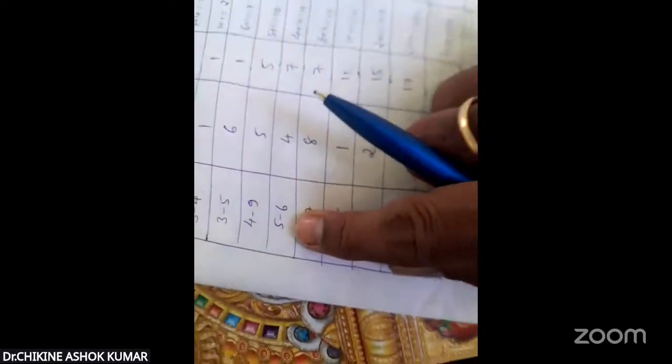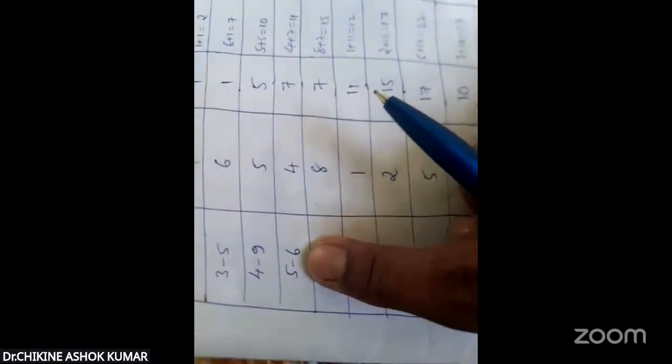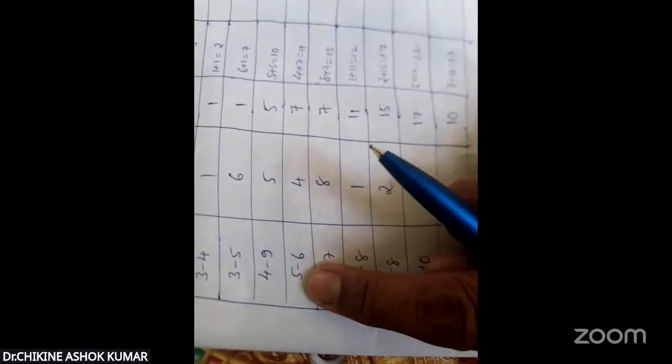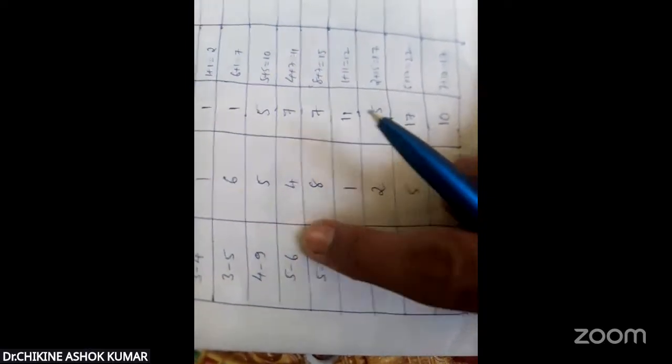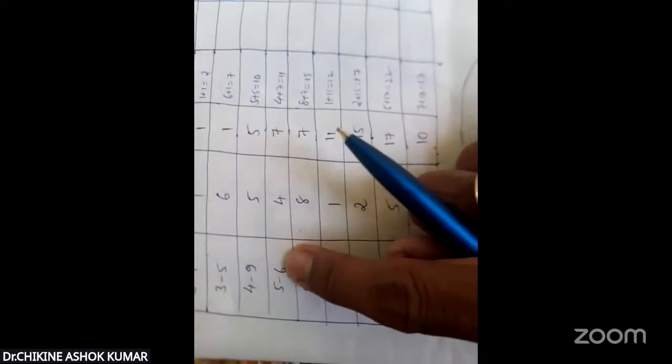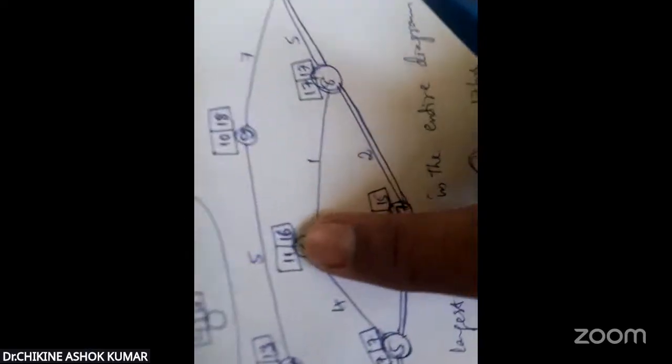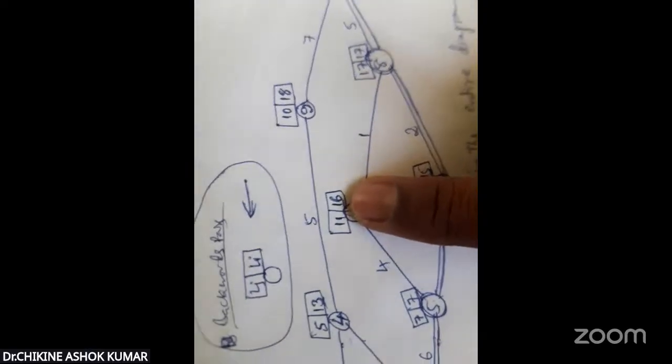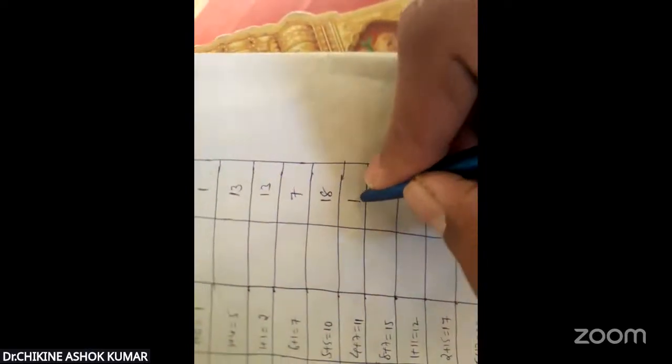Similarly, 5 to 6. 5 to 6 means 6 is the, for finishing this activity, 5 is the first event, 6 is the second event. So let us take the second event, second square box value. The second event's second square box value is 16. So write 16 in here.